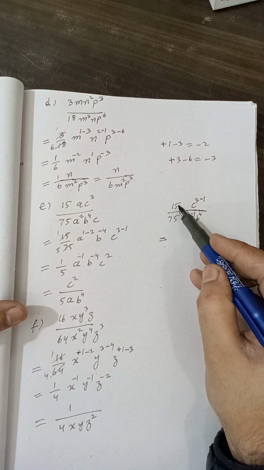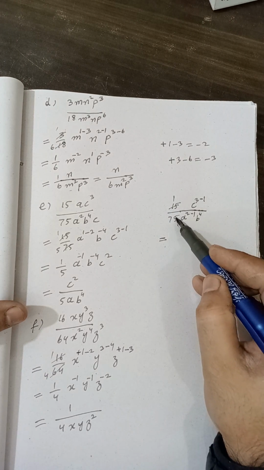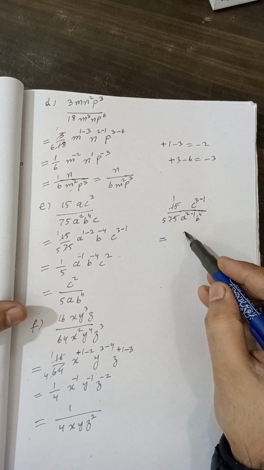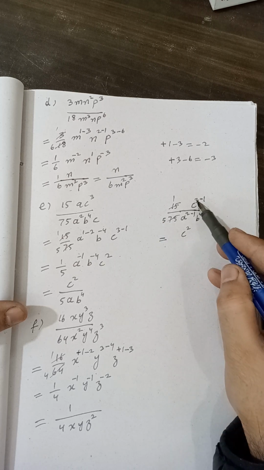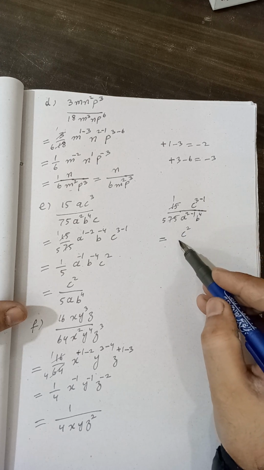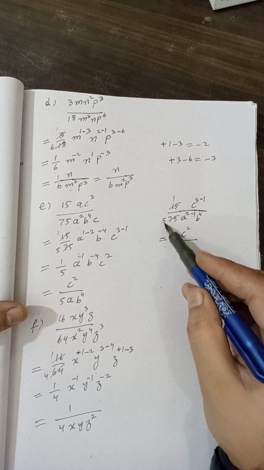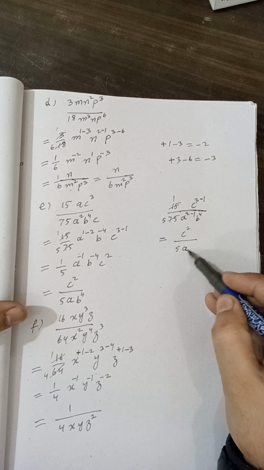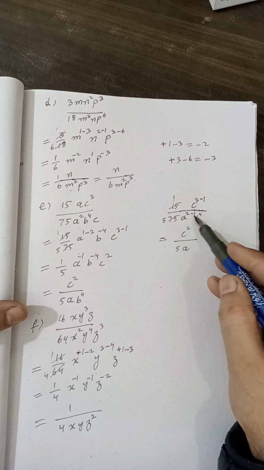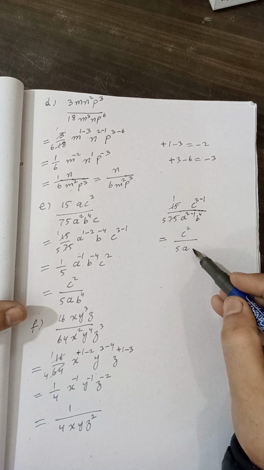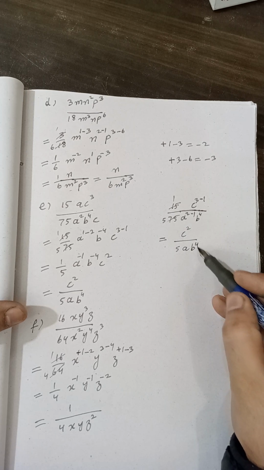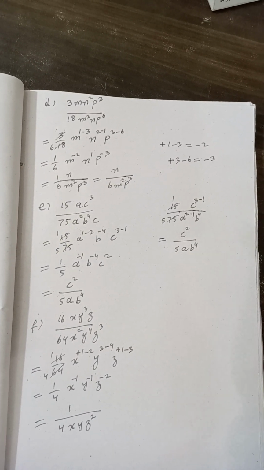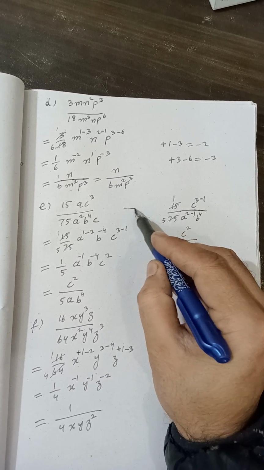Divide, 15 ones are 15 and 15 fives are 75. The answer is C degree 2, after subtracting 1 from 3, and 5. And A will remain only A, because after subtracting 1 from 2, the answer is 1 and we will not write 1, and B4 will be written as such. This is our required answer, and it was our question.